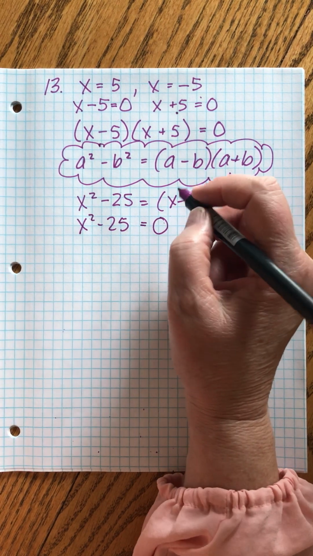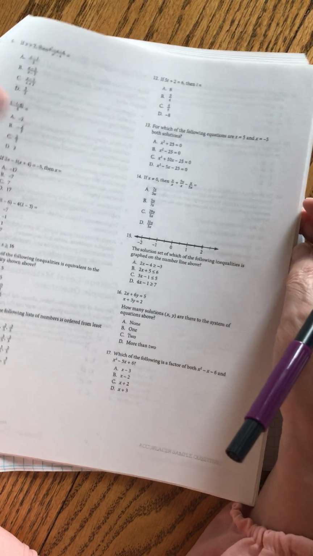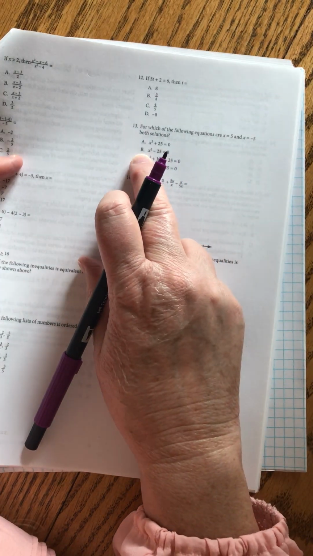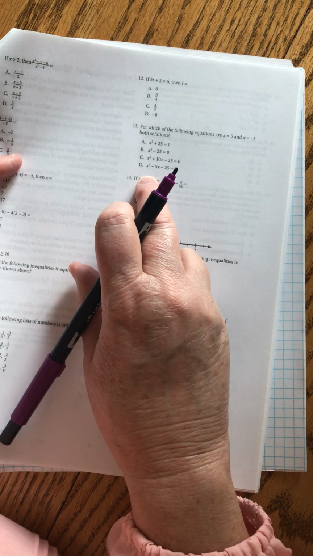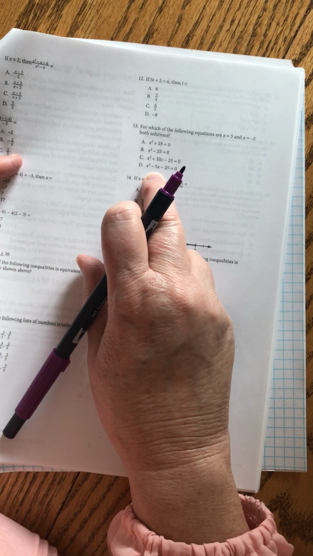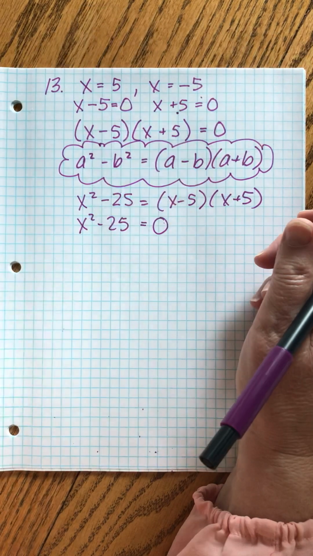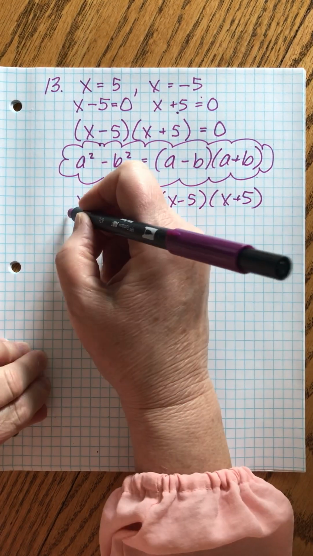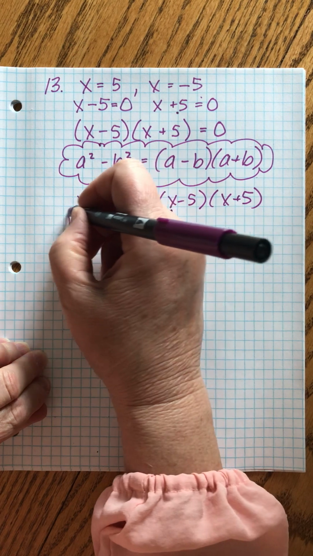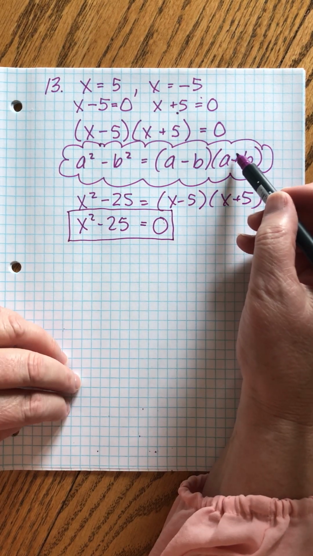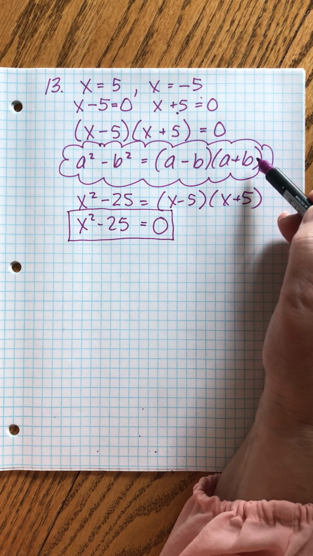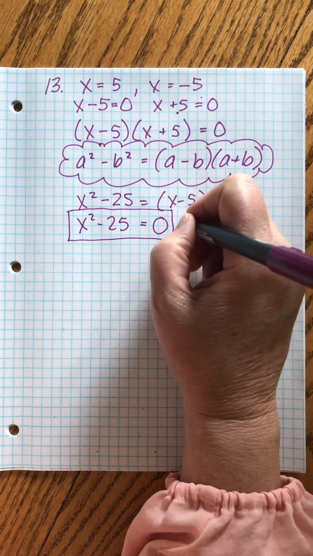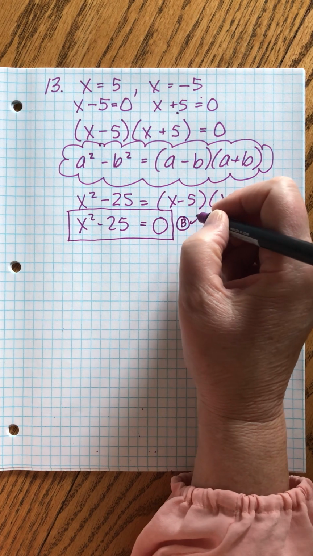That problem, or solution B, is the correct answer, okay? Solution A is not a thing, and these have complicated pieces that we don't need. This is the one that works for us. This is a difference of two squares pattern. Make sure you can recognize this pattern when it pops up in your life. Just double checking to make sure that is B. And that's correct.